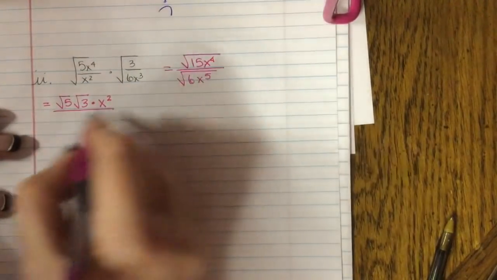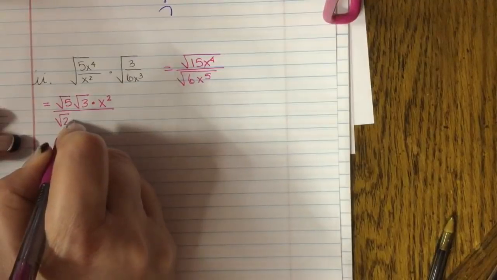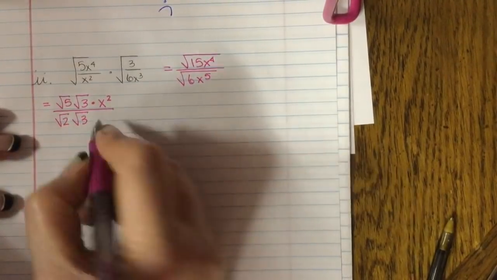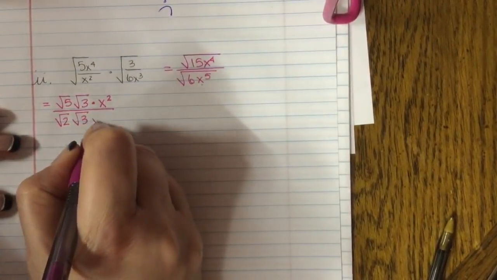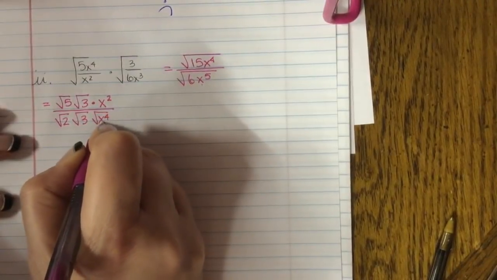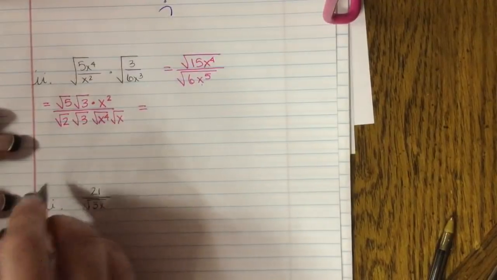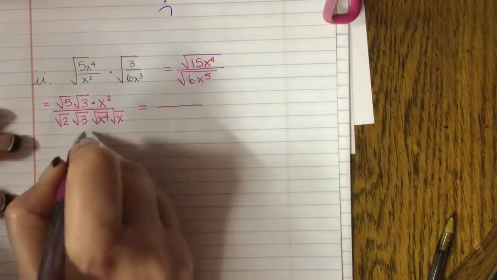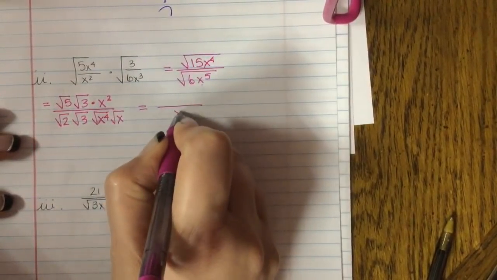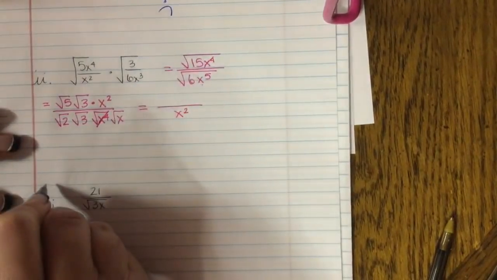All over the square root of 2 times the square root of 3. And then x to the 5th is the same thing as the square root of x to the 4th times the square root of x. So let's look at what we can do here. Well, x to the 4th power underneath the radical is the same thing as x squared. Okay?